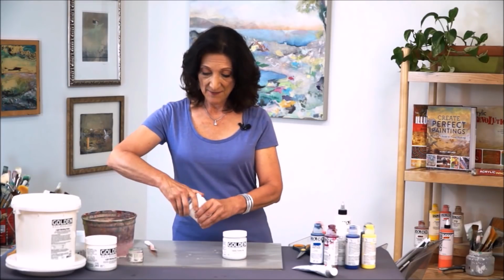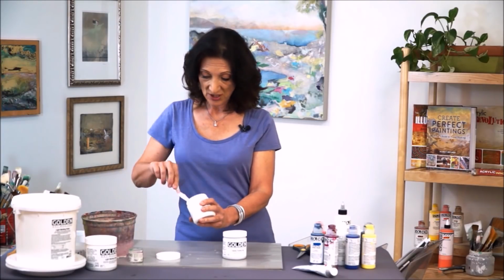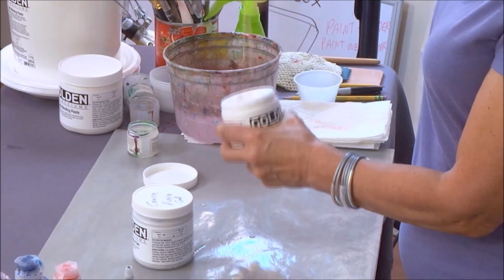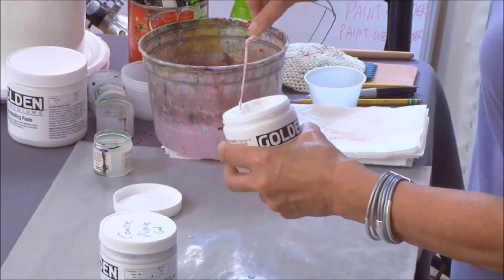But what about the case of this crackle paste? I didn't even use it very much, but it's already very stiff. You can barely move it.